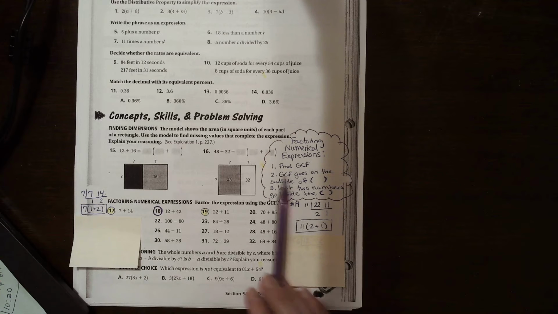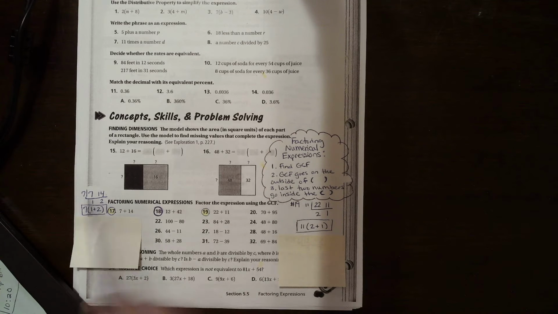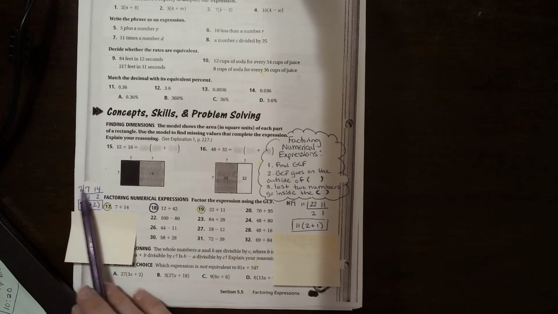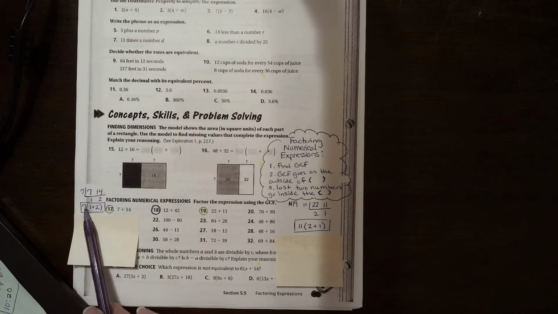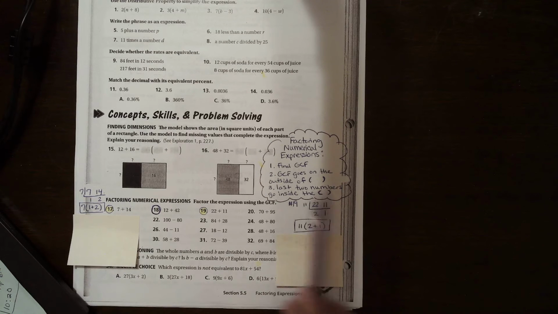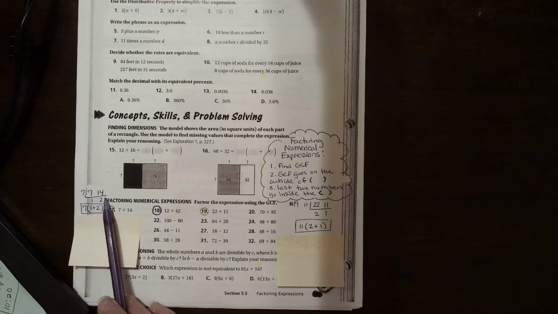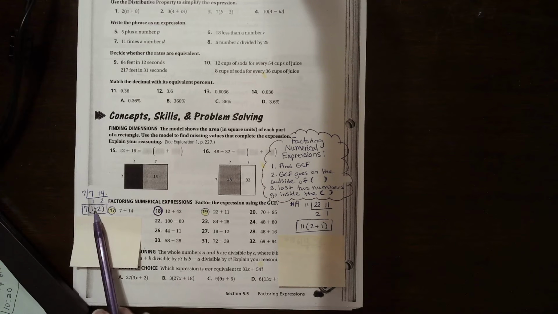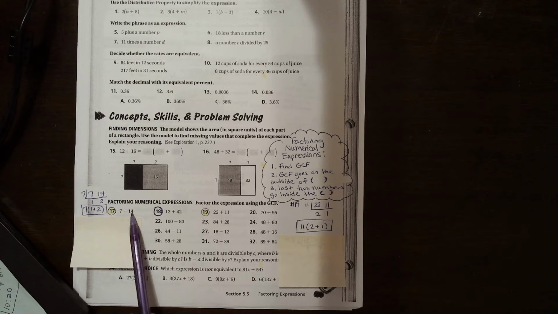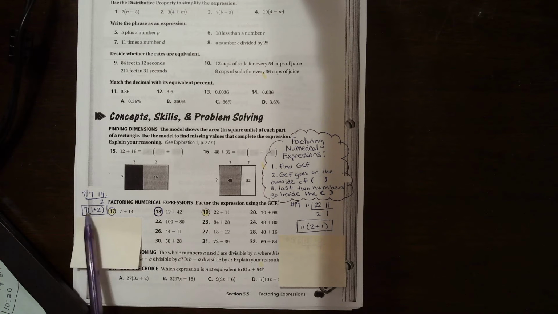So you take that greatest common factor and it goes on the outside of parentheses. So 7 is our greatest common factor. It goes on the outside of parentheses, and then the last 2 numbers go inside the parentheses. So our last 2 numbers are 1 and 2, so they go inside parentheses. And it is a 1 plus 2 because it's 7 plus 14. So there is addition inside the parentheses.